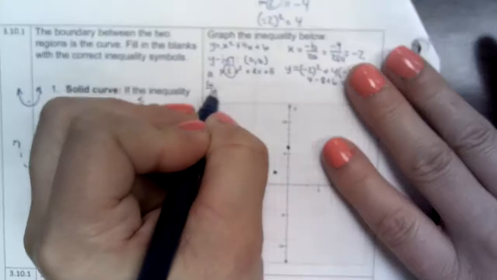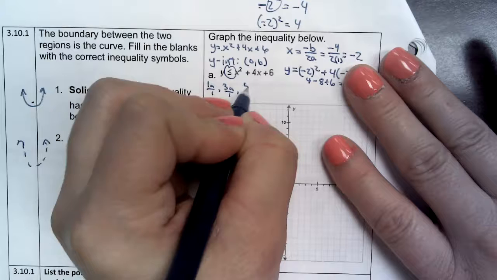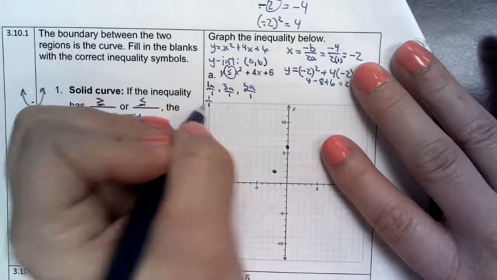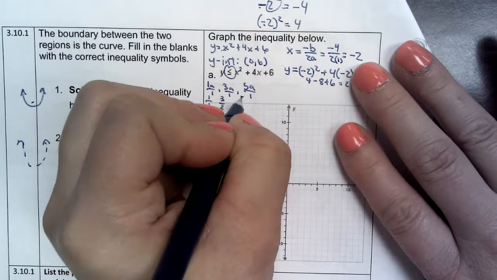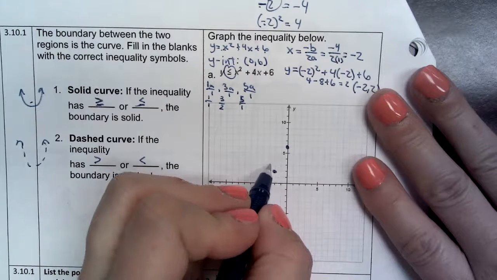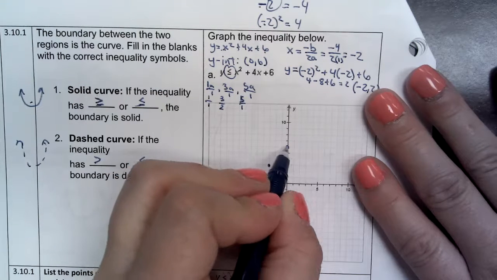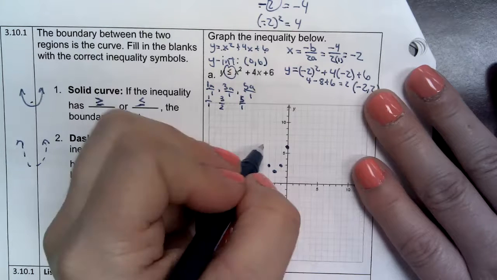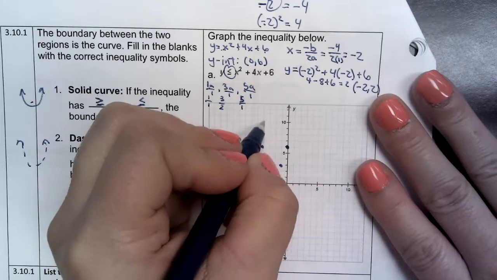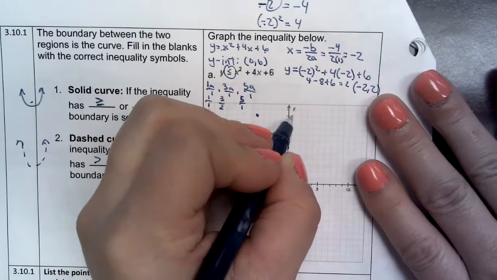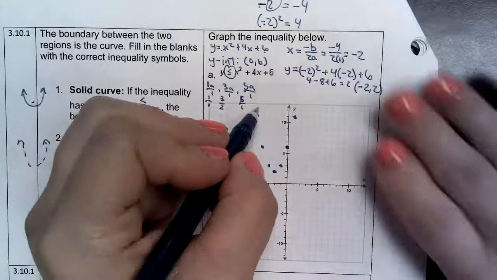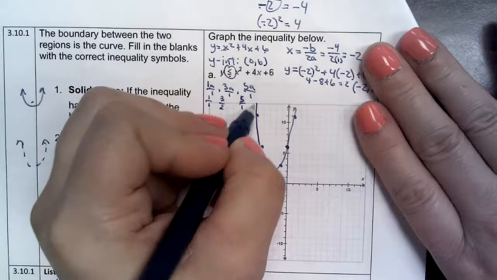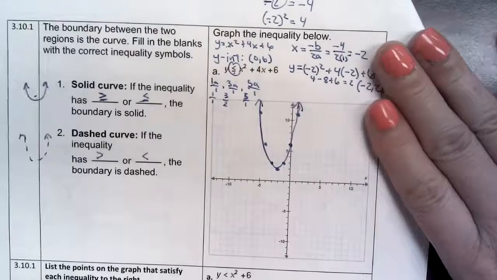So my 1a over 1, 3a over 1, 5a over 1. So 1 times my a value, which is 1 over 1, is just 1 over 1, 3 over 1, 5 over 1. So I'm going to go up 1, out 1 on both sides. And from there, I'm going to go up 3, out 1. Good, I hit my y-intercept. I should. And then I can keep going if I wanted to. So up 5, out 1, up 5, out 1. And it's going to be a solid line. We already decided that, because it's got the line under it. And now we just have to know where to shade.